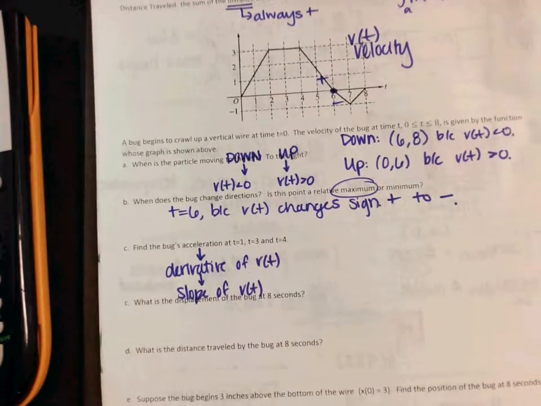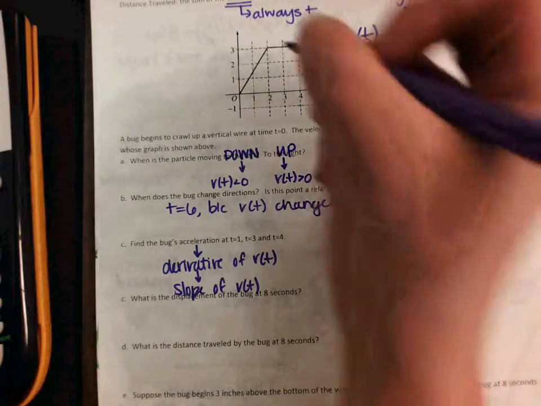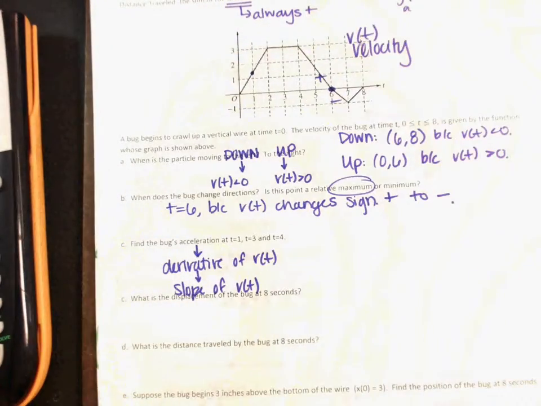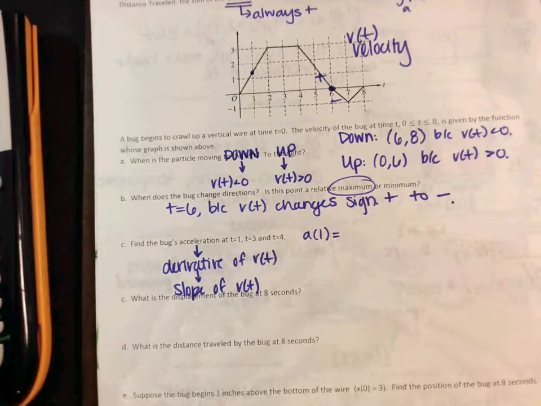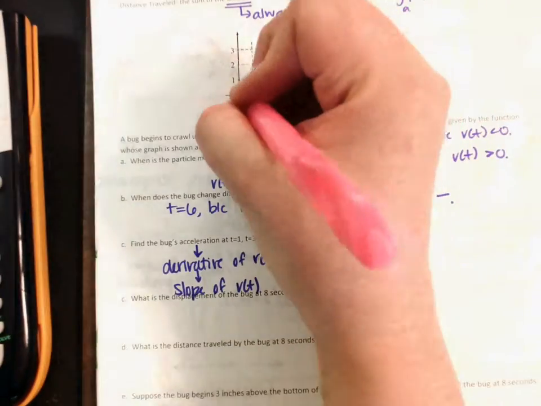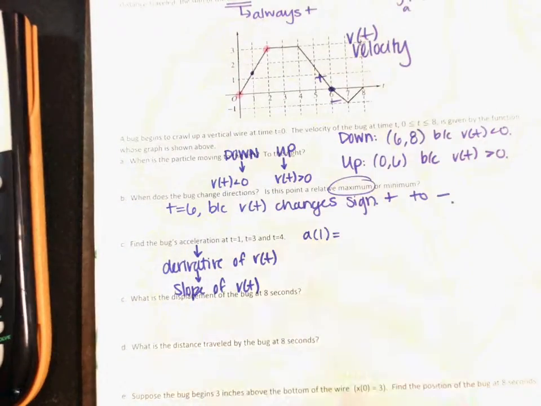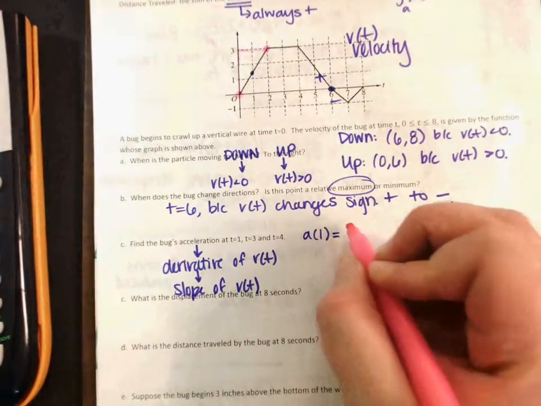Okay? So acceleration is the derivative of velocity, which means in the graph, it would be the slope. So at t equals 1, I'm here. I want the slope. When you have a line, you should count the slope from the endpoints. Miss McDaniel always calls them pretty points. So pretty point here, pretty point here. What's the rise over run? Up 3 over 2. 3 over 2 is your slope.